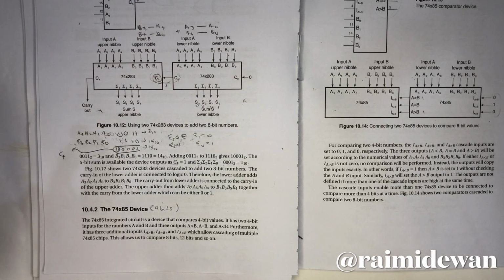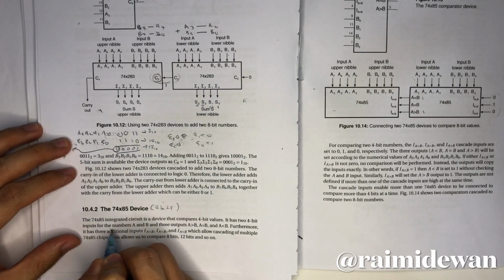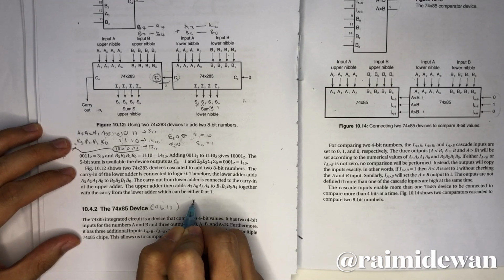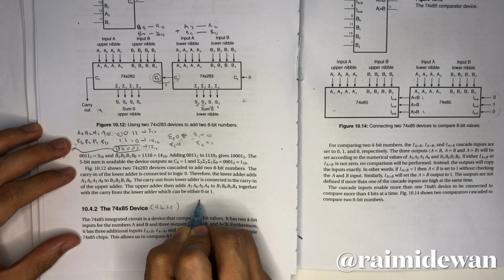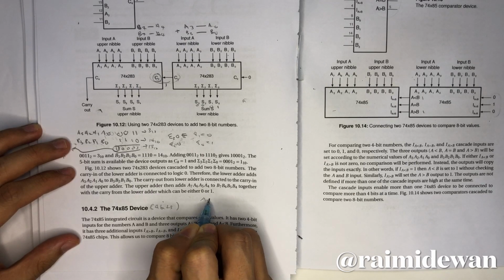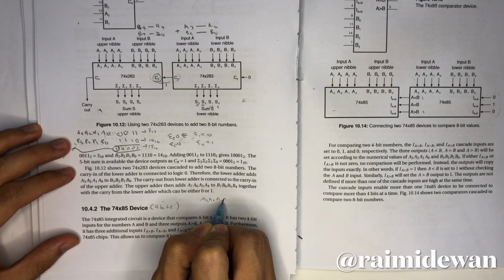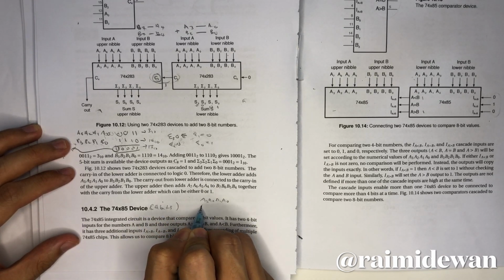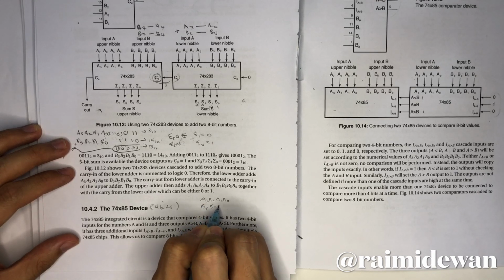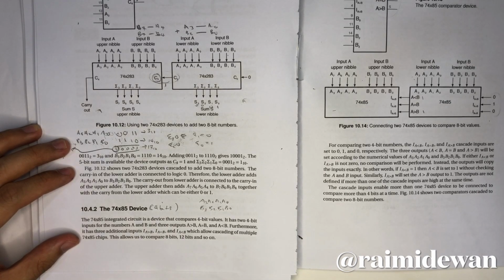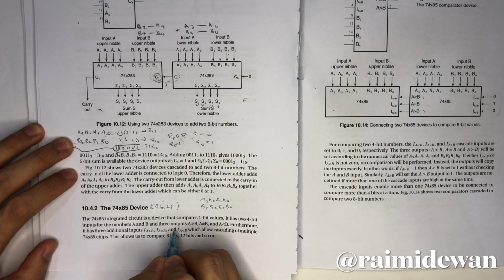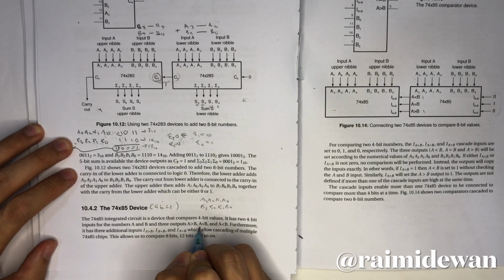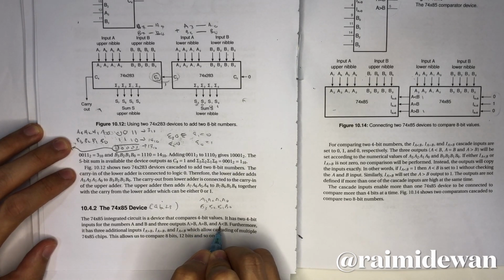What the 7485 device does is that it has two 4-bit inputs. First you have A3, A2, A1 and A0 as your first 4-bit input, and second you will have another one, let's say B3, B2, B1, B0, as the second 4-bit input. And it has three outputs, which are A greater than B, A equals to B, and A less than B.